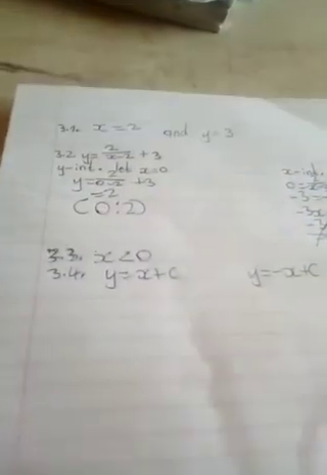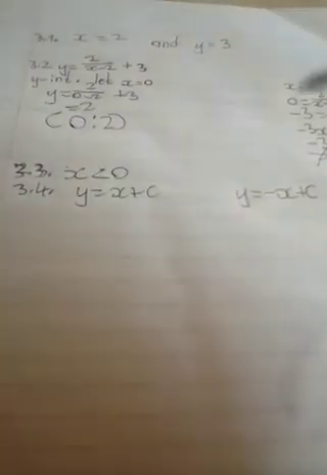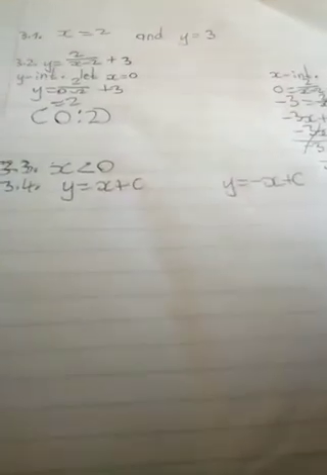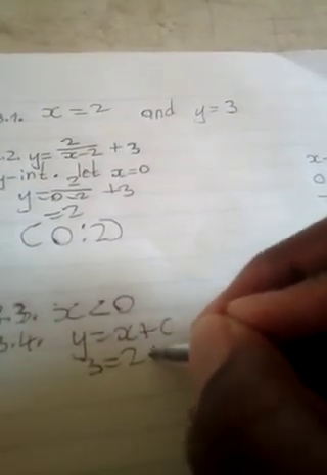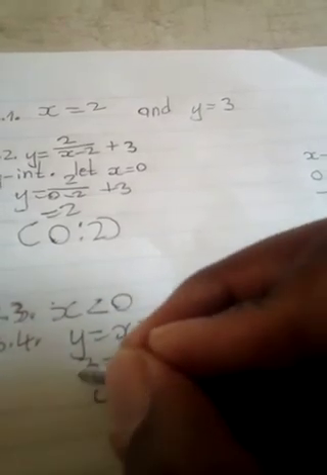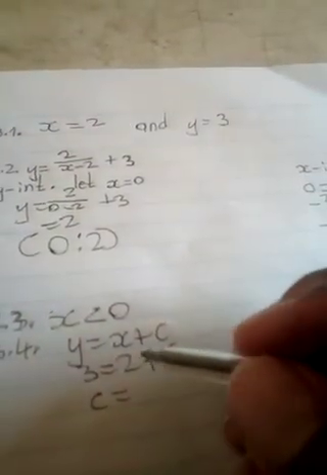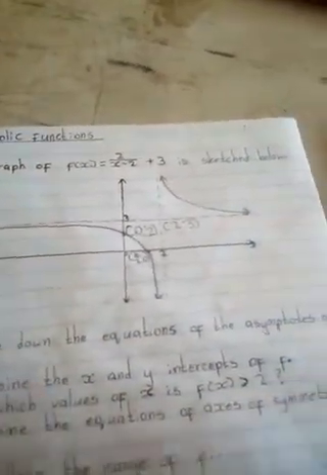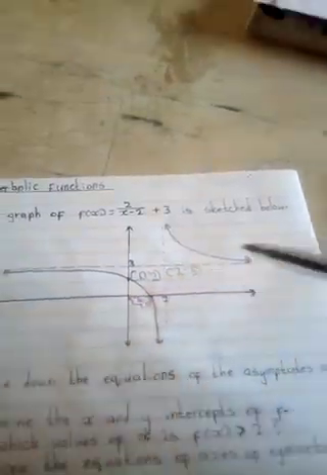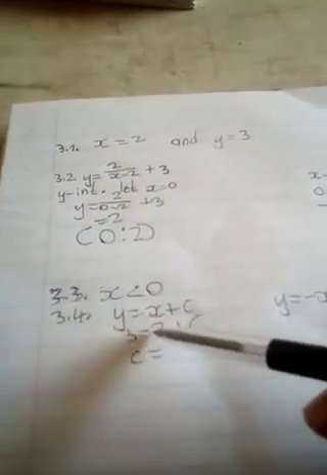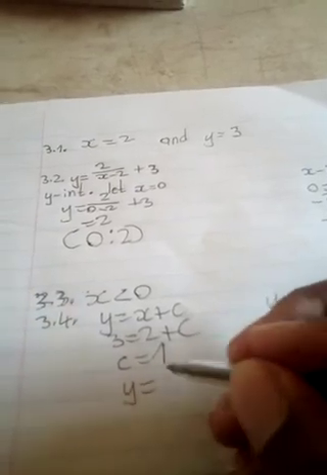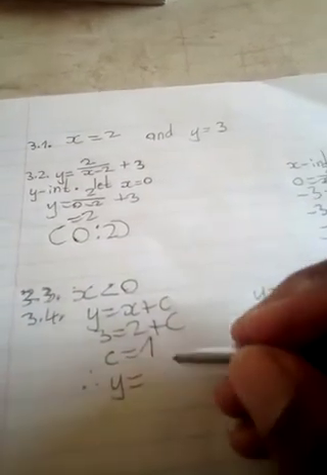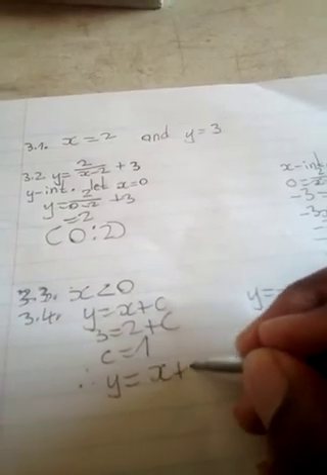y equals x plus c and y equals minus x plus c. And we plug in the coordinates of the intersection of those two asymptotes to solve for c. Where we see y, put 3 is equals to 2 plus c. c is equals to 3 minus 2. Did I put it correct? It's y is 3 and x is 2. Yeah. 3 minus 2 is 1. Therefore, y is equals to x plus 1.